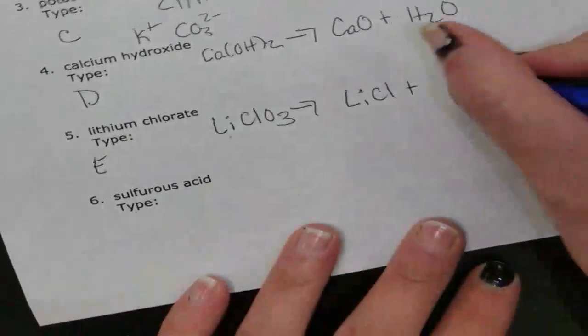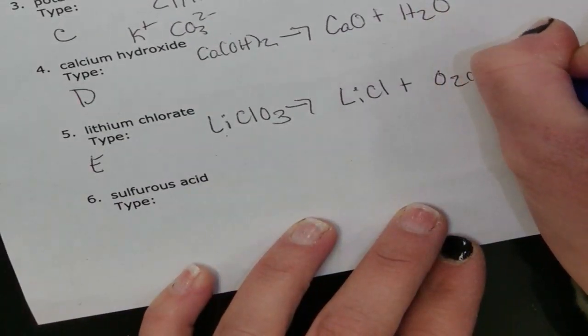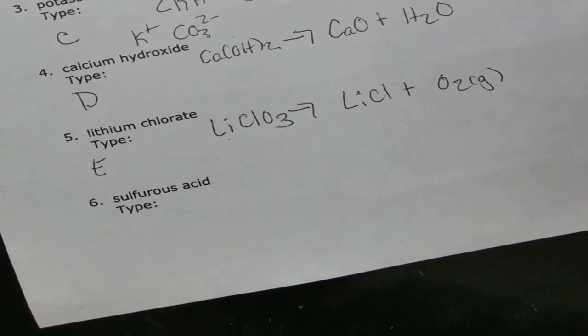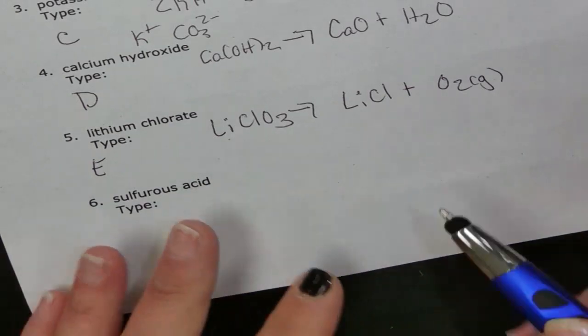O2. And oxygen is a gas at room temperature. So we'll go ahead and mark that. We don't necessarily have enough information to know what everything is in terms of their states of matter, whether it's a solid, a liquid, a gas, or aqueous. But what we do know, we can mark.